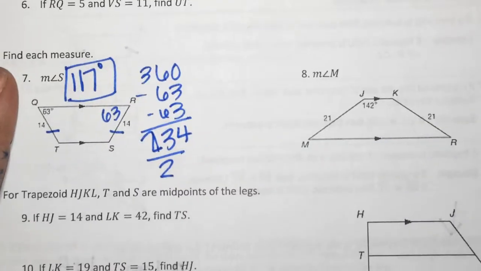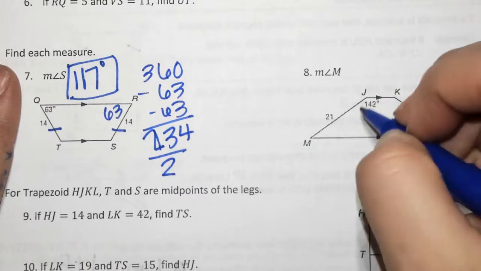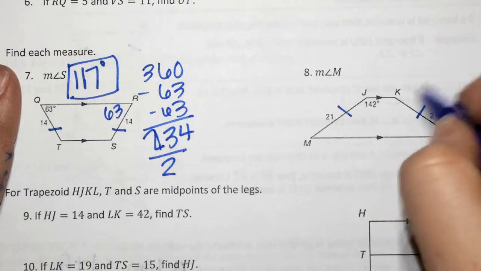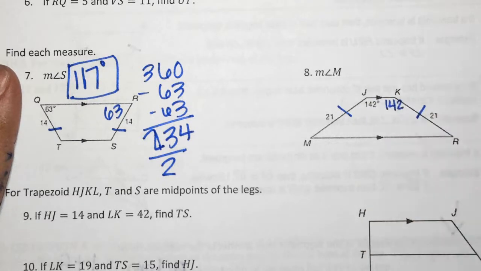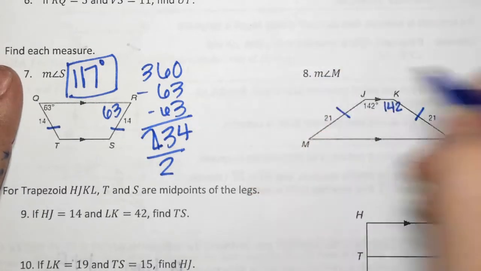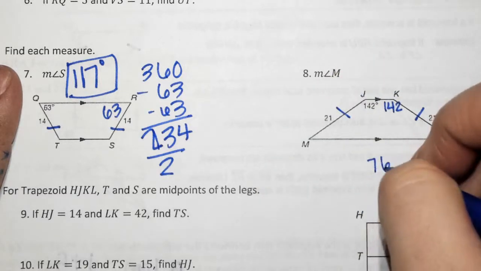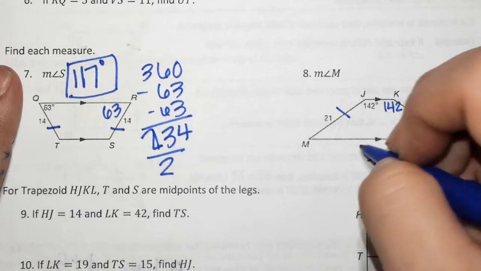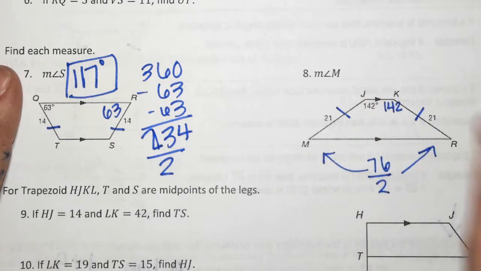Same thing for this side. First of all, these are isosceles. So if J is 142, what's K? Start with what? Subtract 142 twice. What's left? 76, to split two ways. 38.